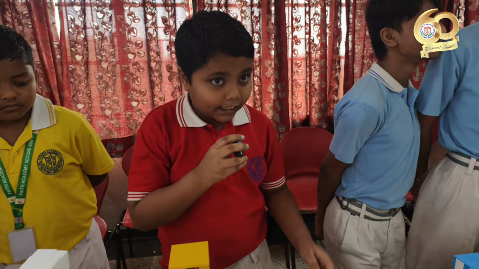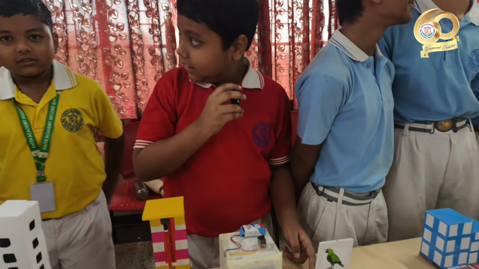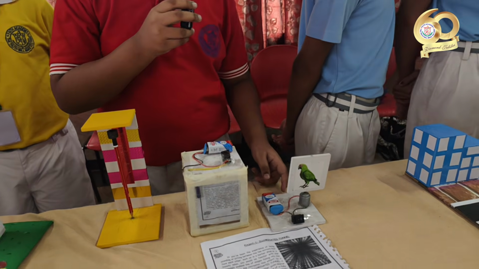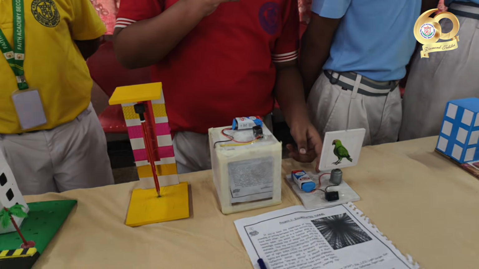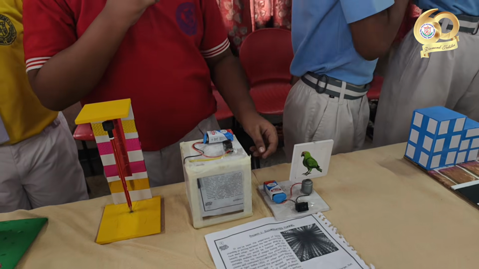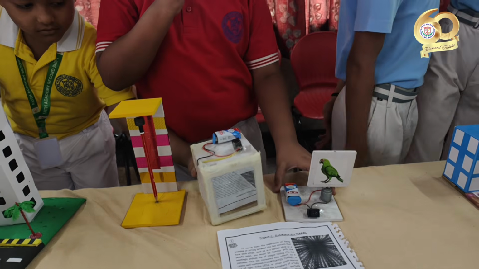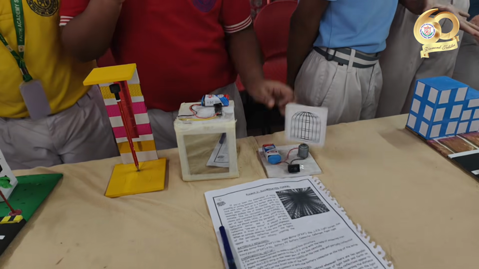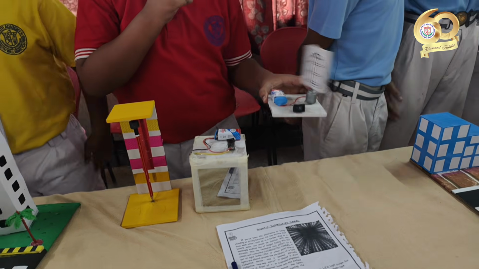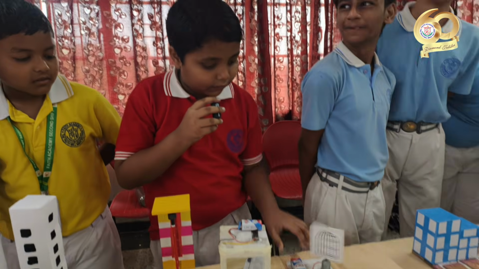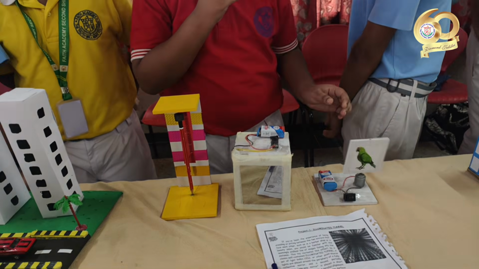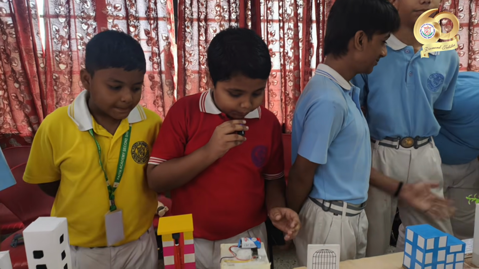And this is an electromagnet, sir. It is used for an illusion of a parrot. If we turn this on, the parrot will be in the cage, but if we turn this off, the parrot will be out of the cage. It is used for an illusion of a parrot.